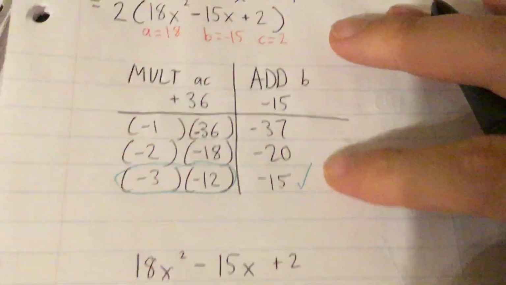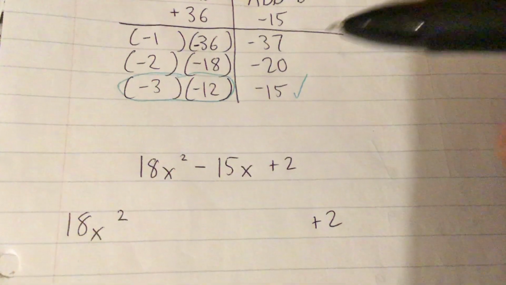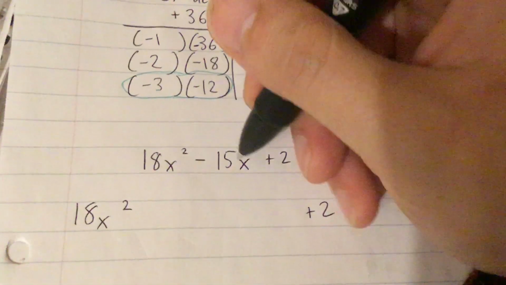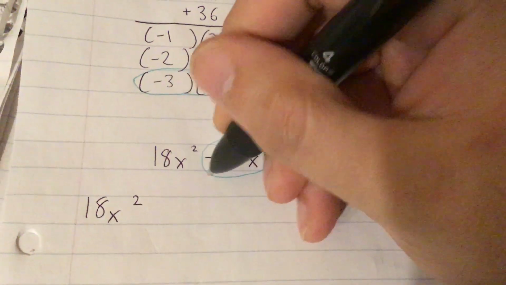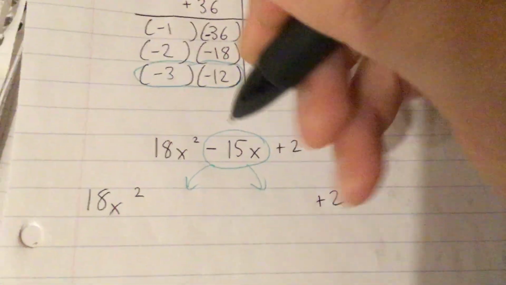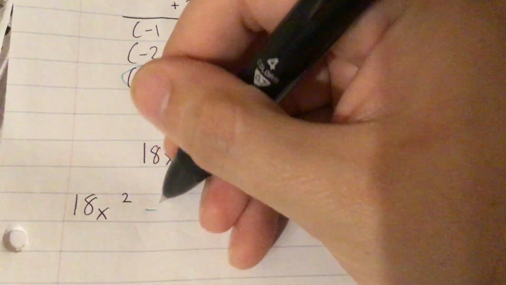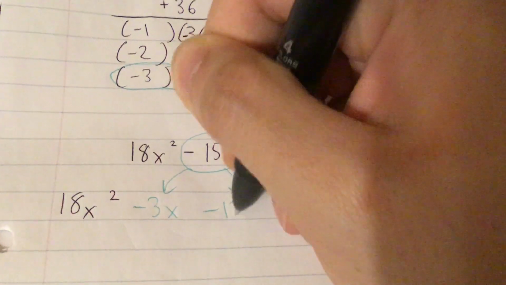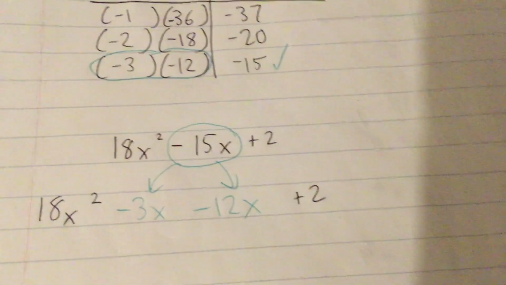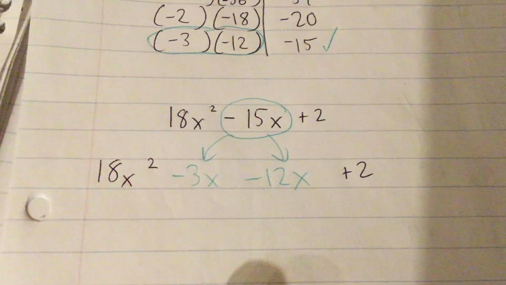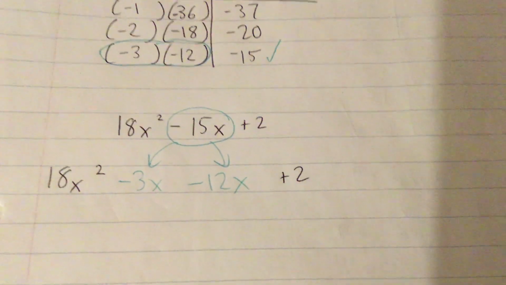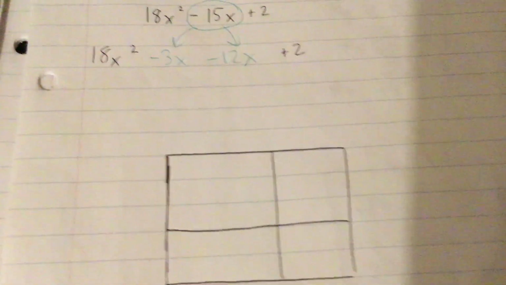So what's so great about this winning team? Well, now this splits the middle term. So specifically, we don't have 18x squared minus 15x plus 2 anymore. I can split this equation into 18x squared minus 3x minus 12x plus 2. So now I put all 4 of those terms in the appropriate spots of the rectangle.